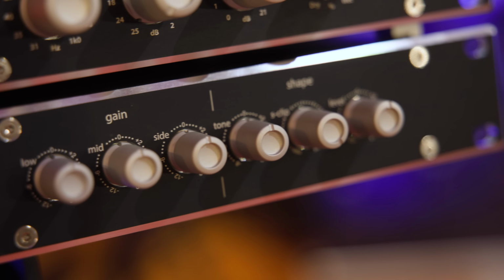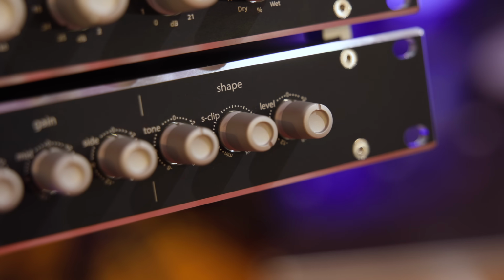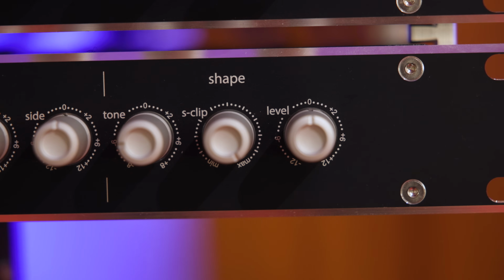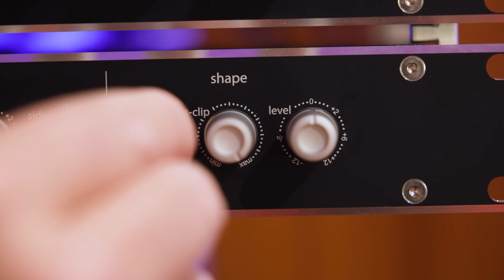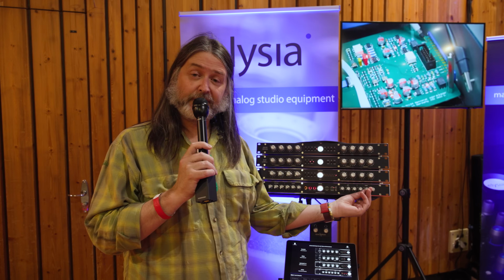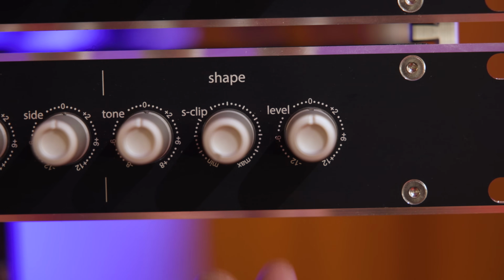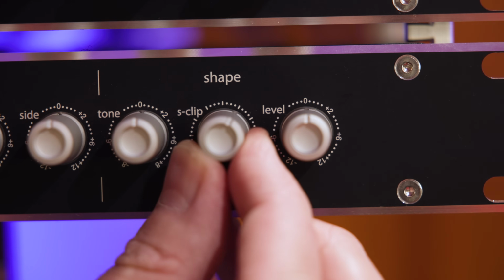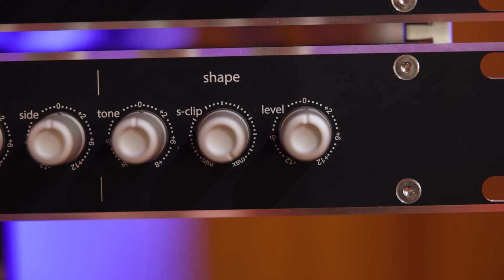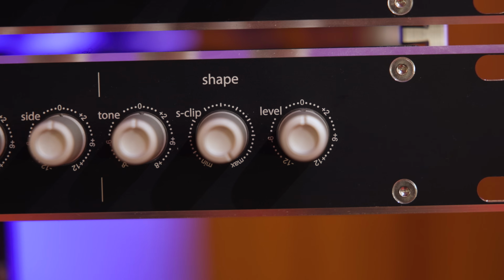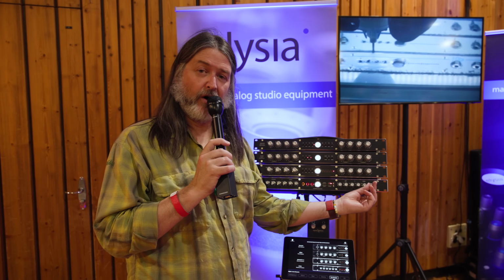And then over here on the shape side, this is where you get some tonal shaping. The tone control is a high shelf filter with plus or minus 8 dB of boost or cut. Then you have the soft clipper control. All the way to the left, it's going to be very subtle, just kind of rounding out those transients. But if you turn it all the way up, it's almost close to limiting. And then there is the master output control all the way on the right.